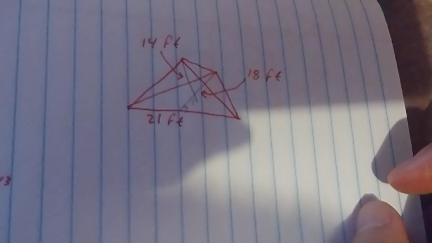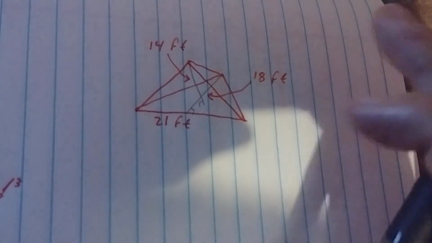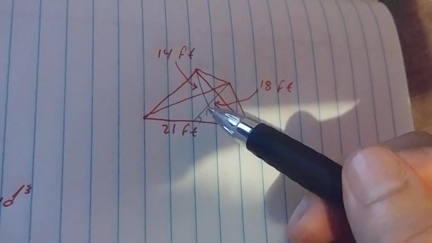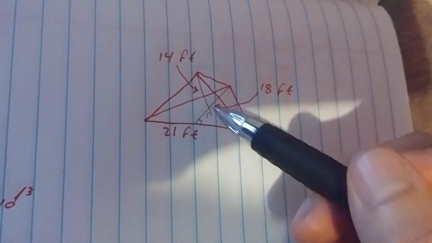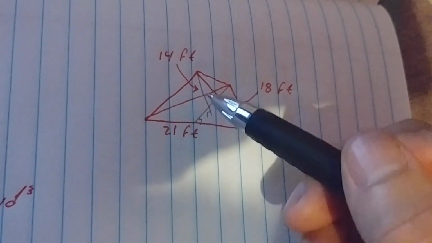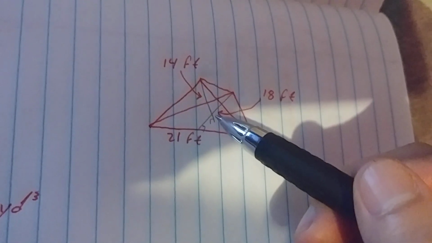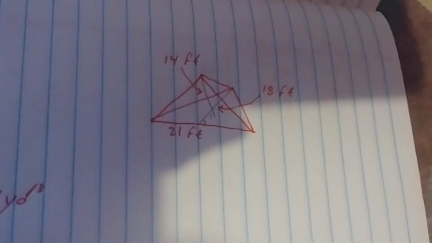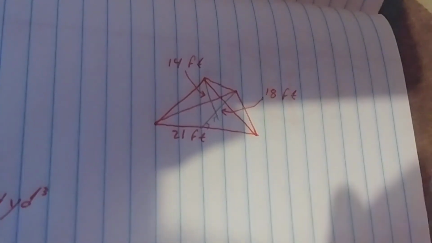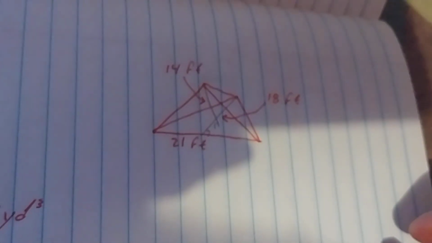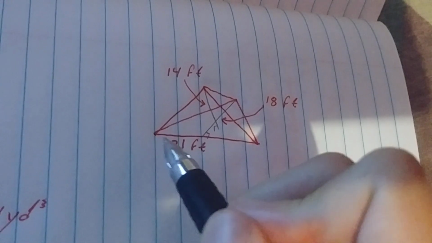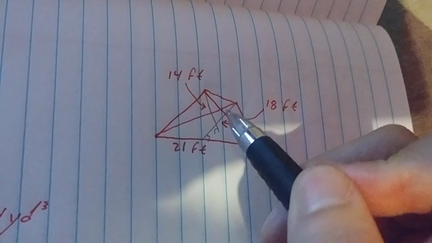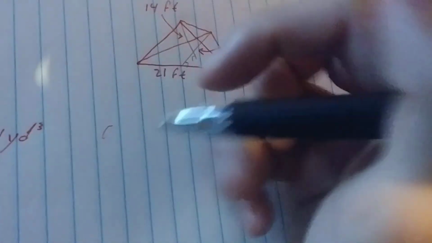Now here we have a triangular prism. This might look a little bit tricky. This is pretty much the height of the prism. And this other one is the height of my triangle, the base of my triangle. Remember that to find the area of a triangle, we need the height. All right, so let's see. I got my base to be 21, and the height of my triangle to be 18. So let me find the area of my base.